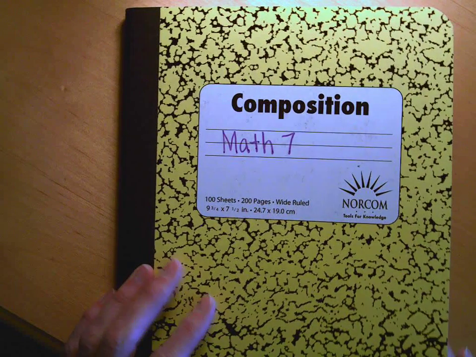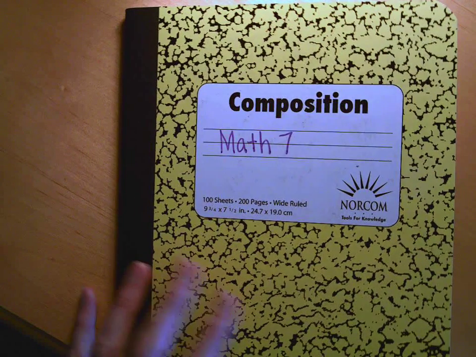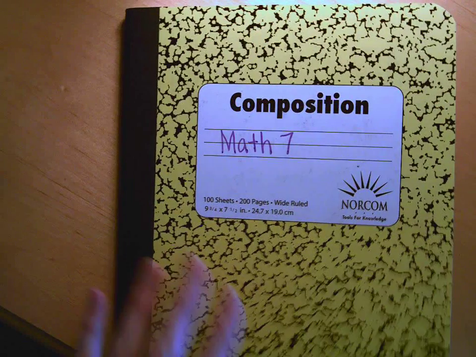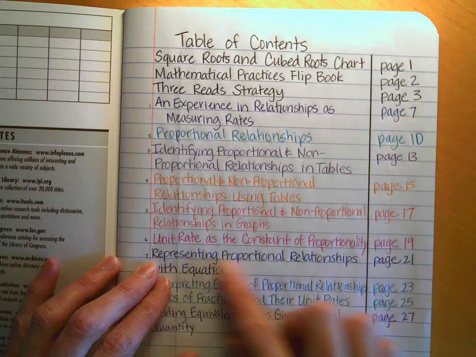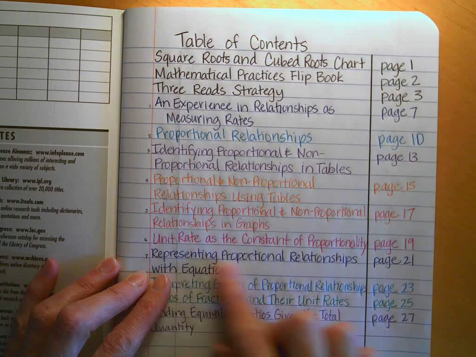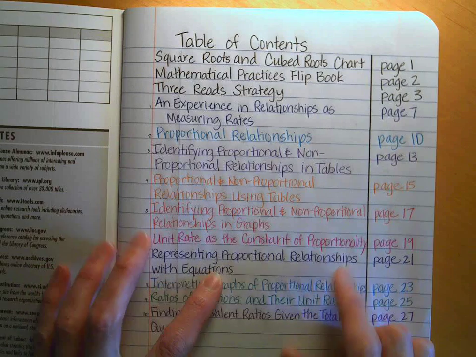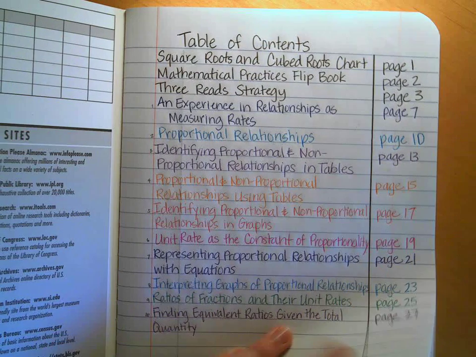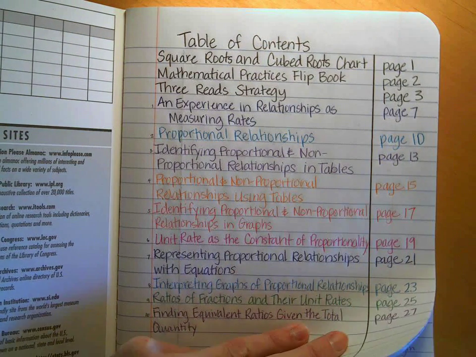Hello, Math 7 students. Today we are going to begin video number 7. The name of the lesson for video 7 is Representing Proportional Relationships with Equations, found on page 21 in my comp book.